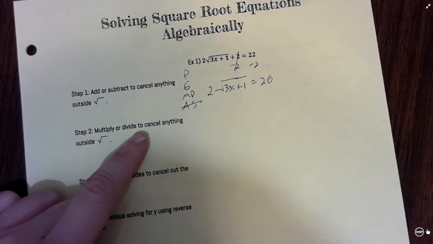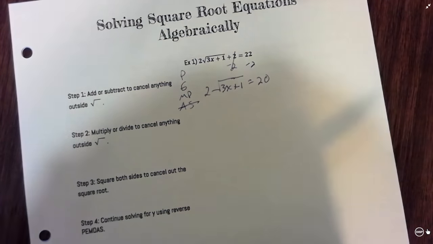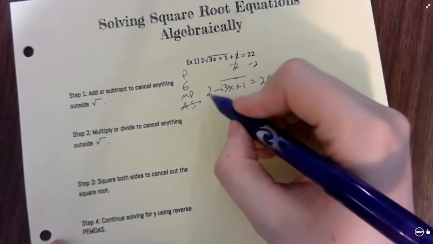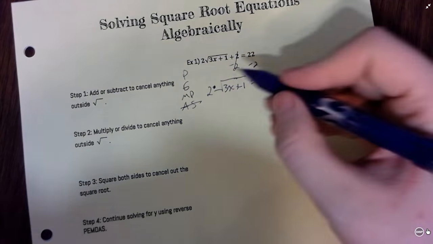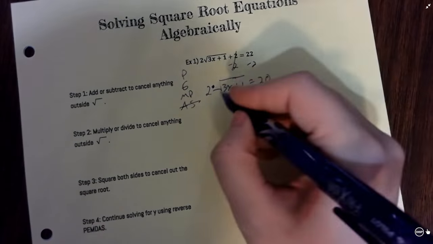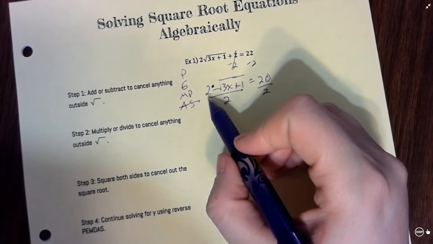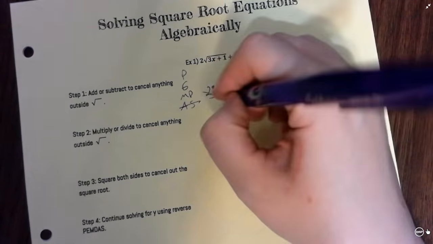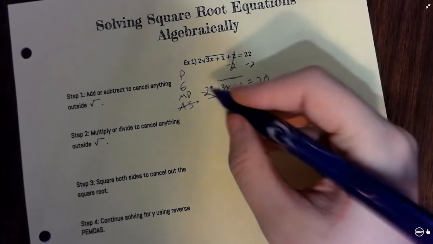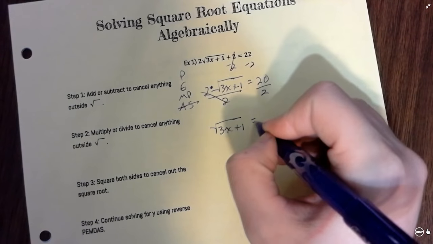Then I want to multiply or divide to cancel anything outside the square root. So when you have a number in front, you have to remember that this is really the number times the square root portion. So to undo a multiplication, you need to divide. It's really tempting sometimes for kids to want to subtract this number away or add it, and that will not get rid of it. So make sure you divide it. So then I have square root of 3x plus 1 equals 10.